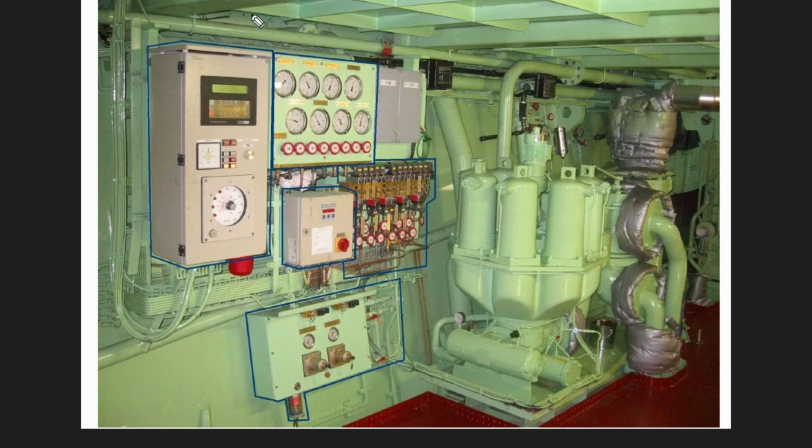This is your local maneuvering panel. In this figure you can see your local maneuvering panel. From here you can take the local control and you can give the command which will match from bridge to local. You can check the RPM from here, and these are the start stop switch.